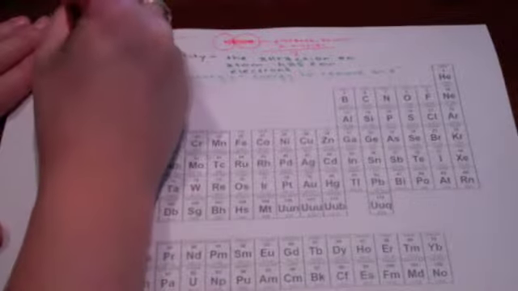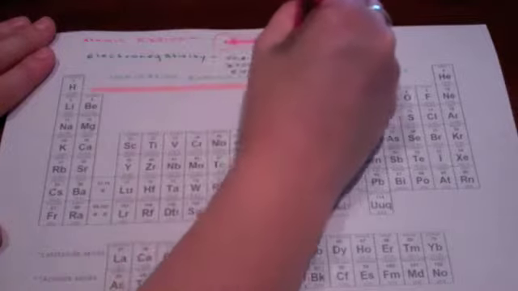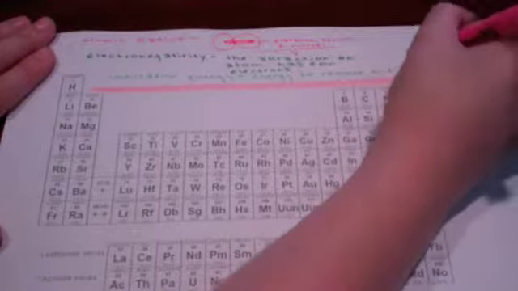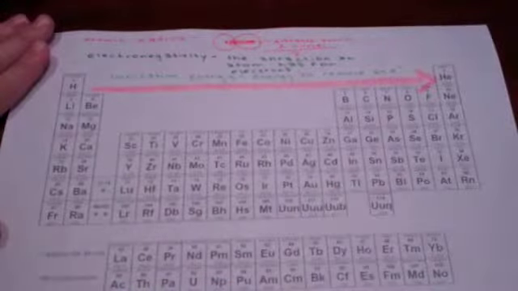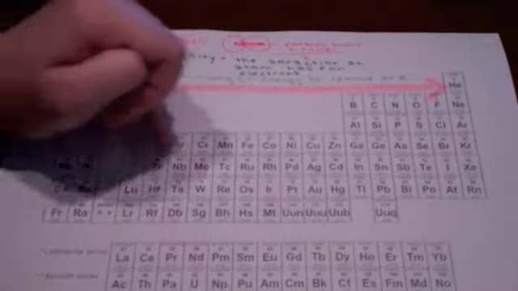order to look at these three different characteristics and see how they change as we move across our periodic table, and down our periodic table. So as we move across our periodic table, I'm going to draw an arrow. That means we're moving across our period, because a period, remember, is your row. Let's look at what happens.